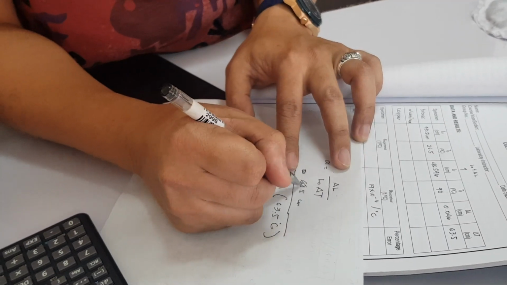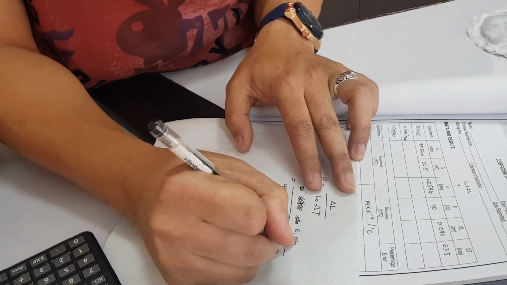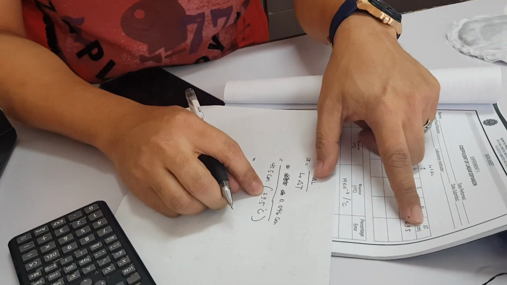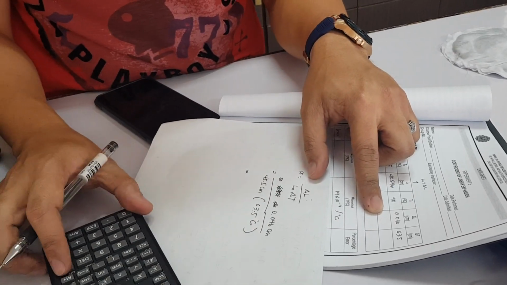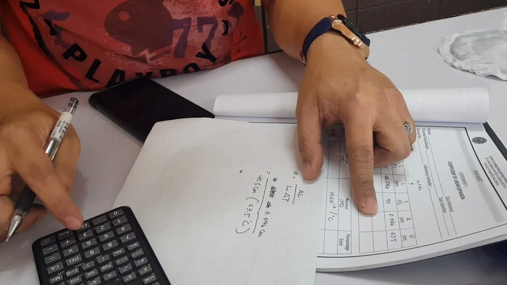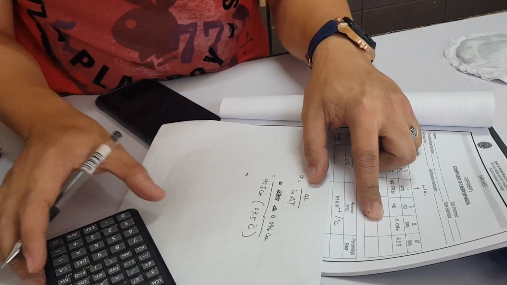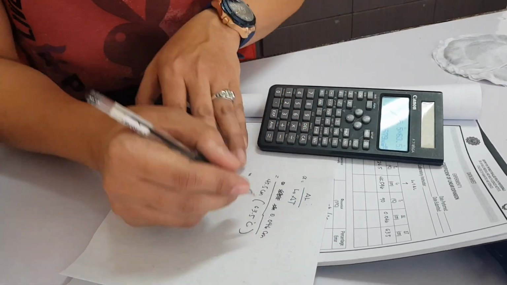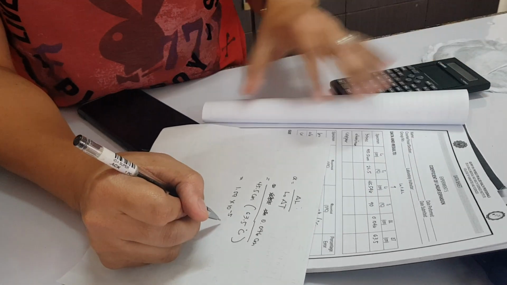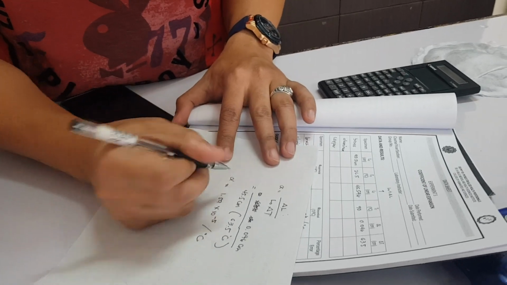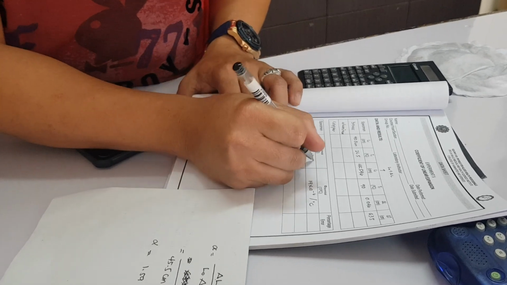Correction. I wrote it wrong. Delta L is 0.046 centimeter. What I copied was the change in temperature, but it should be the change in length, or expansion. So that's 0.046 centimeter. Let me repeat: this is 0.046 divided by 45.5 times 63.5. So the answer is 1.59 times 10 to the negative 5 per degree Celsius. This is the experimental value.